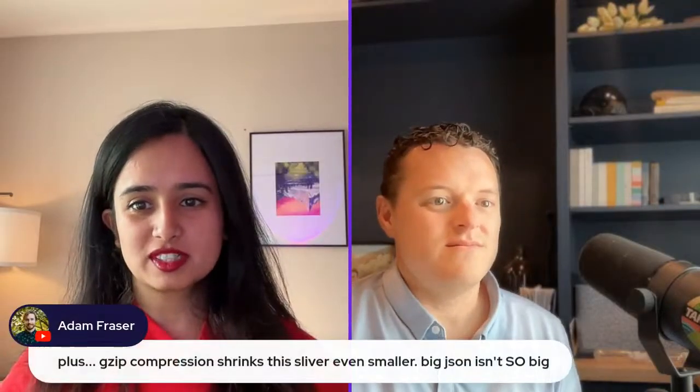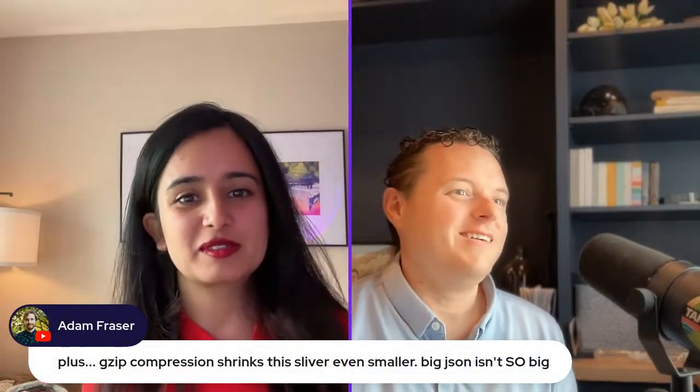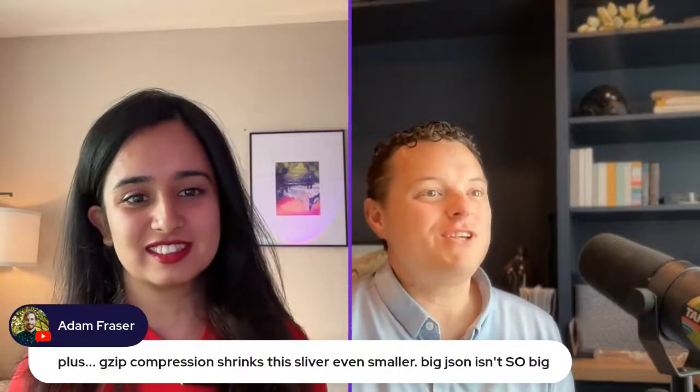components. Yeah, I was going to ask next, right now TanStack Start doesn't support React Server components, right? Adam had a comment that I love, the very last one there: gzip compression shrinks the sliver even smaller. Yeah, if you're just shipping JSON, yes.